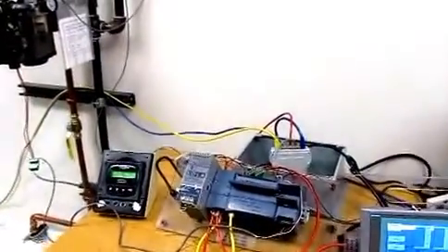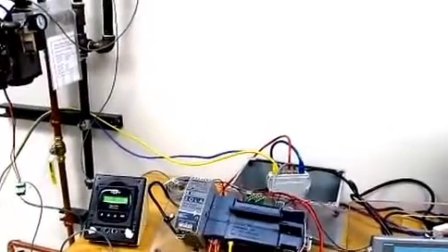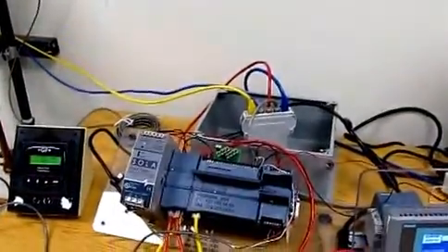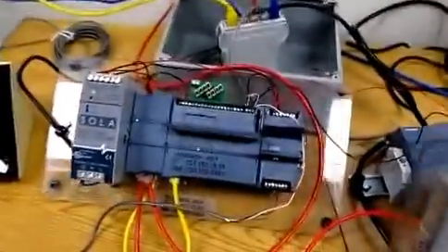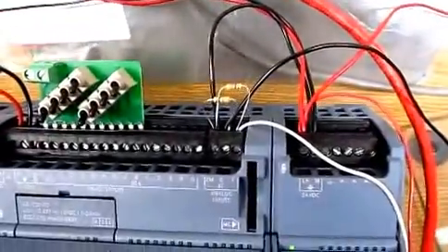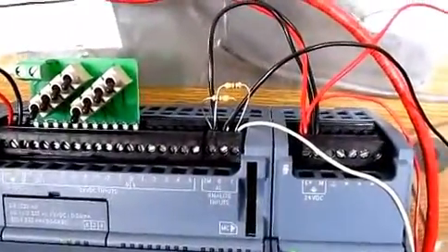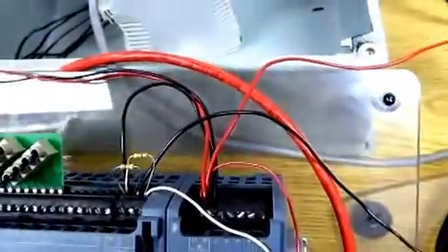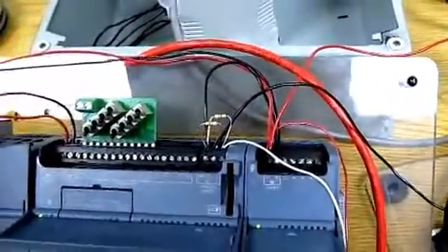Alright, this is our final project for a water valve that's being controlled by a S7 Siemens PLC using a PID loop. What we have here is the PLC itself. We have some analog inputs from the water flow meter. We have some outputs to the actual valve itself that controls the water flow. We also have these two wires going to the potentiometer, which we're using as a set point.